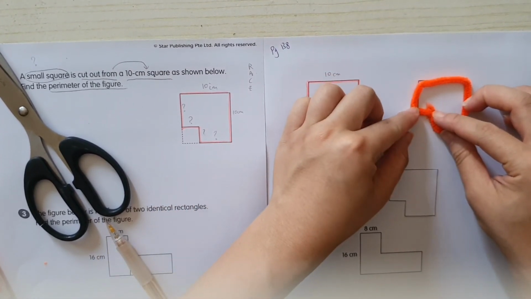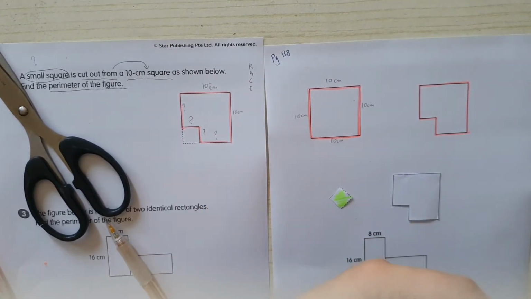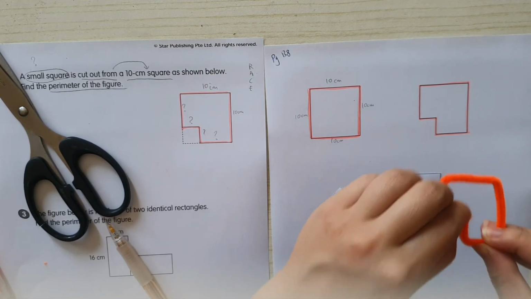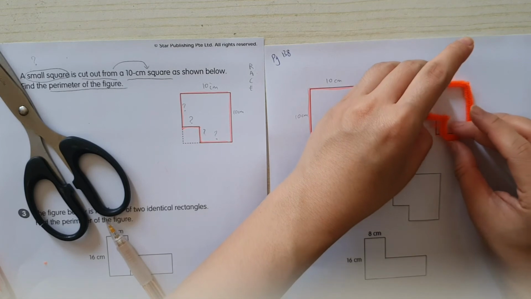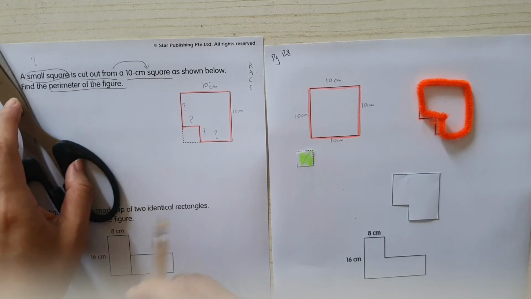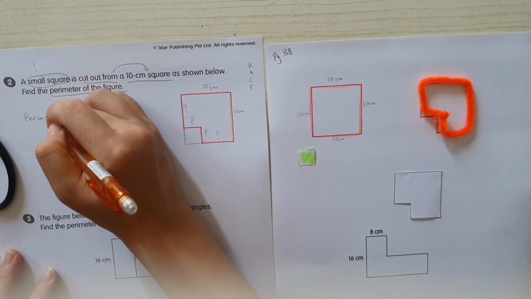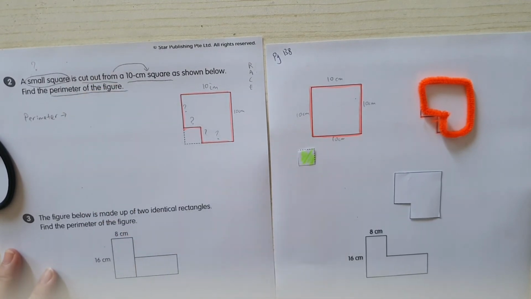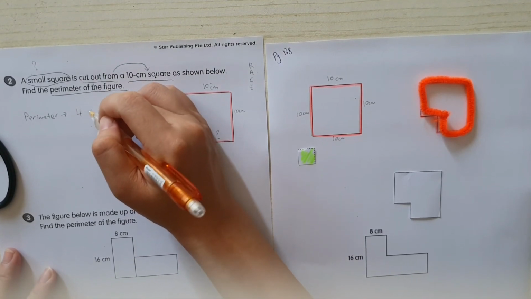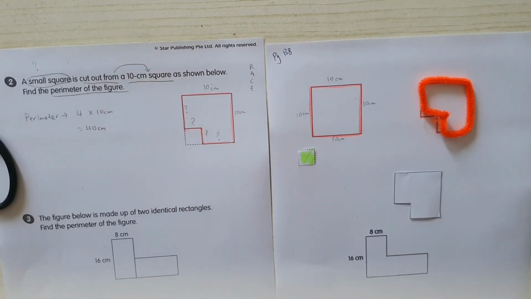The parameter is unchanged. Now, like I said, the biggest reason is to understand that you're looking at the parameter of the figure. That's the outside of the shape, and for this it has not changed. So likewise, to answer this question, the parameter of the figure is the same as the parameter of the 10 centimeter square. So it's actually just 4 times 10 centimeters, and that would be 40 centimeters. That's all.